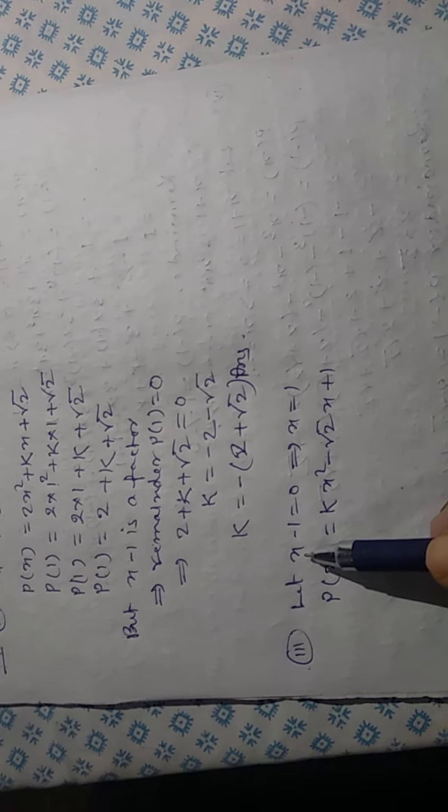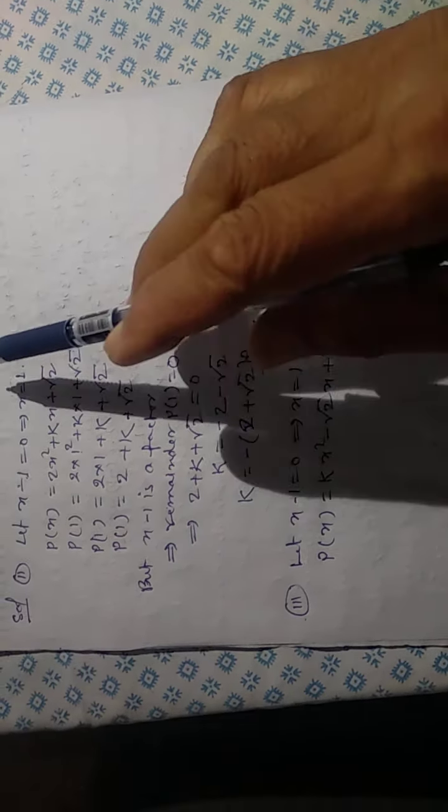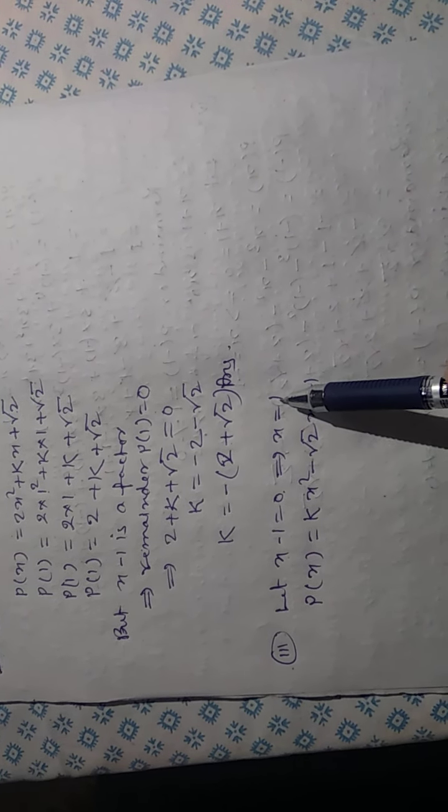Now number 3, you have to find the value of k, where x minus 1 is a factor of the given polynomial. That means you will put first x minus 1 equal to 0 and the value of x will be 1. Now the given polynomial p(x) for question number 3 is kx square minus root over 2 x plus 1.